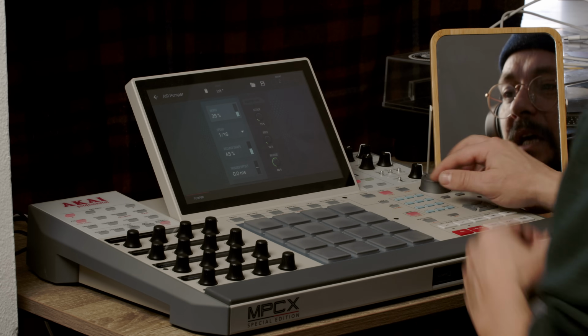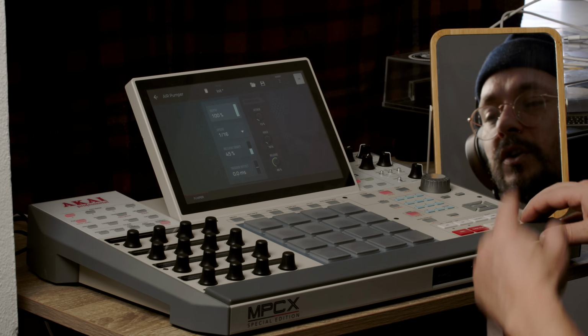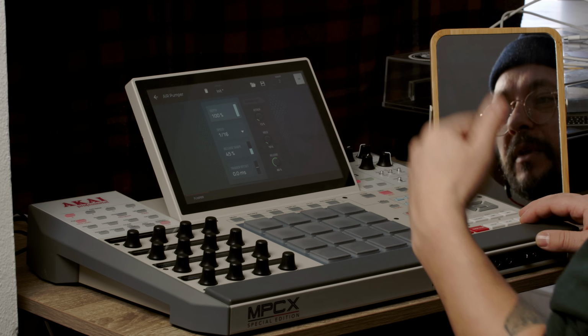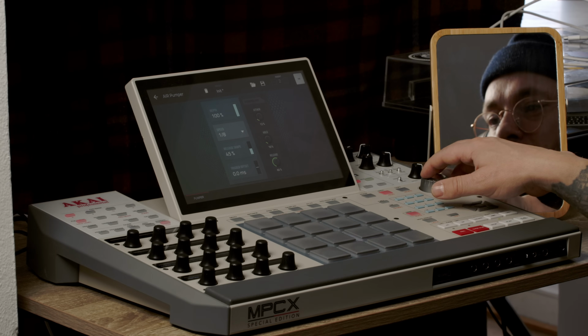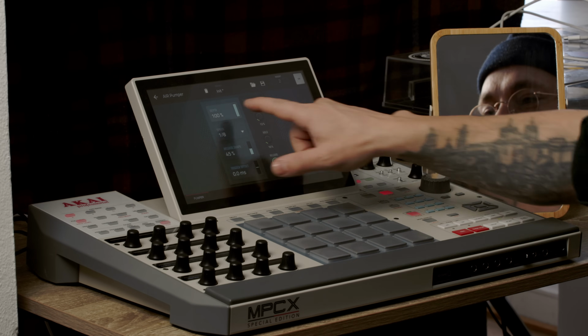You don't need to go with the depth all the way down, but it's good just to find the right pumping effect that you want. Put the depth at maximum. Right, and then just bring it down.